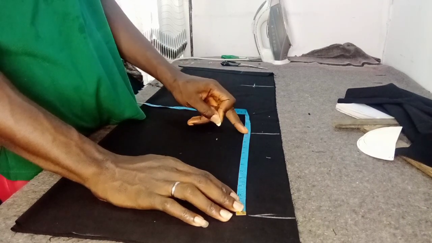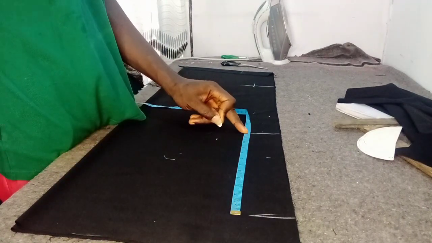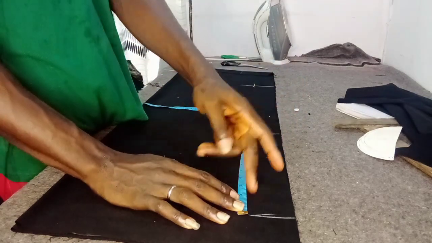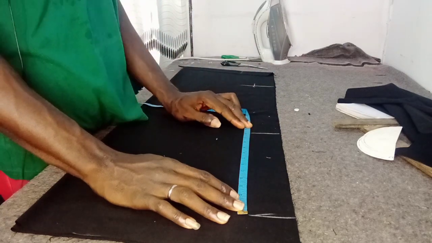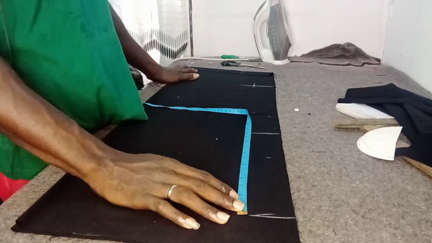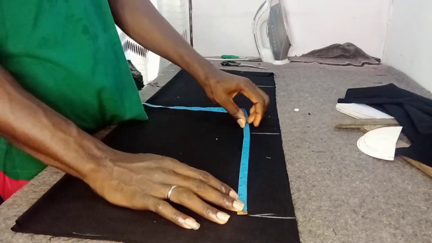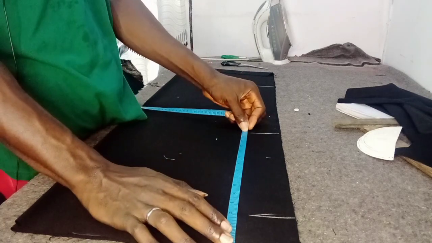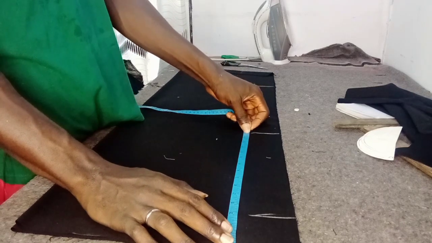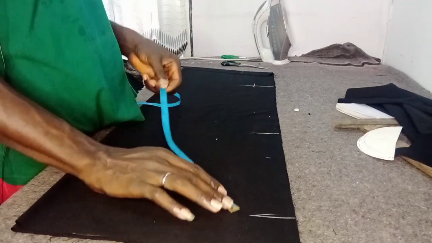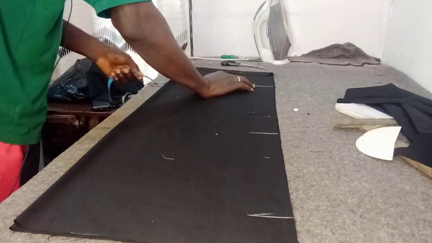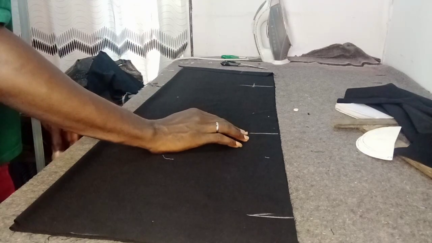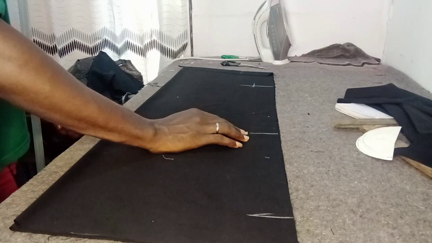Then your slit. The slit is 12. The slit is determined by how long the cloth is. If the length is 32, 33, your slit cannot be up to 12, so you can just make it 10 or 9. The length of this cloth is like 37. So first thing is to mark the folding for the down. That's 3 inches. Then 12 for the slit.